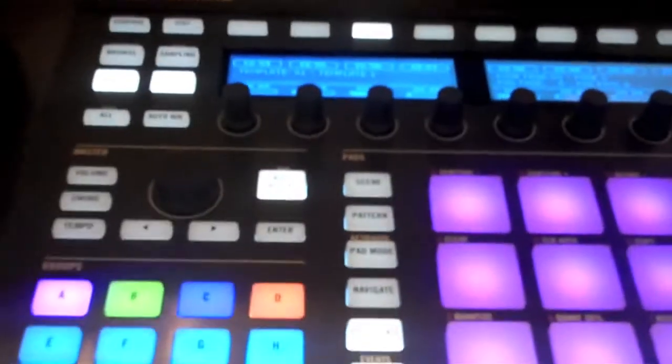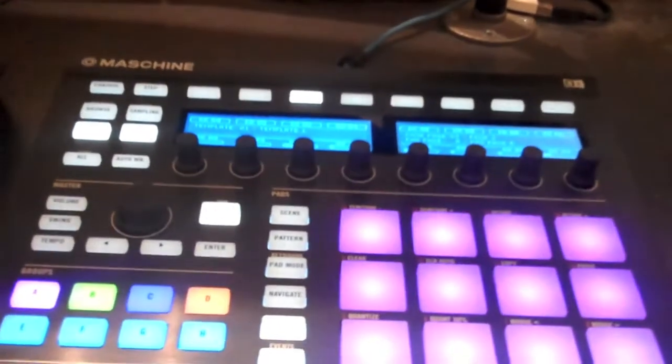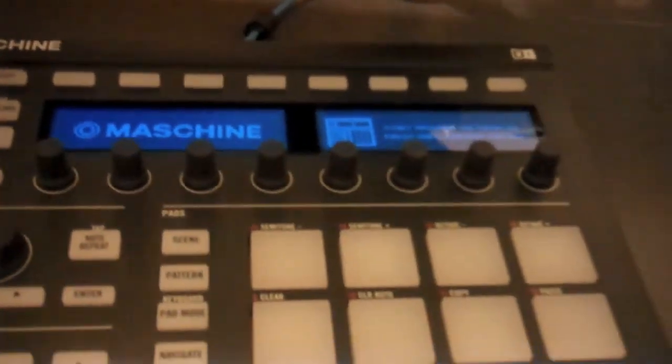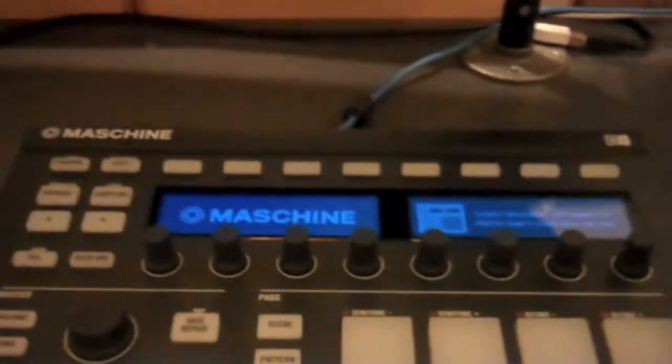Okay, so now it's in general MIDI mode. When I send MIDI messages here, nothing is received on the MacBook Pro. But if I switch it back to regular Maschine mode, which the software isn't running right now, it works just fine. So I'm going to show you what kind of MIDI I have coming into the computer.